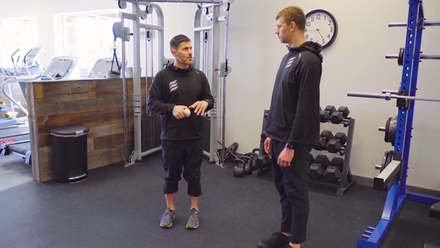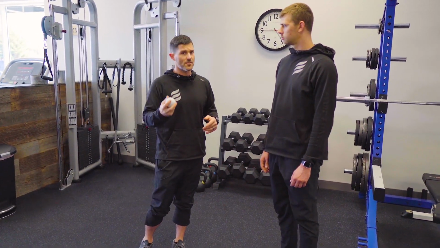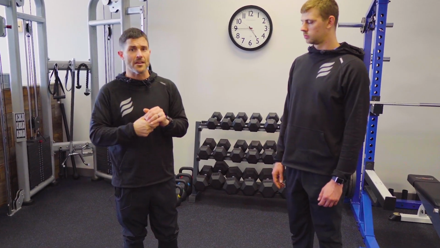Now that we've taken those muscles out of the picture, we're going to go into another set of muscles, and again, you would do both sides, the right and the left. We would go into the pec minor.